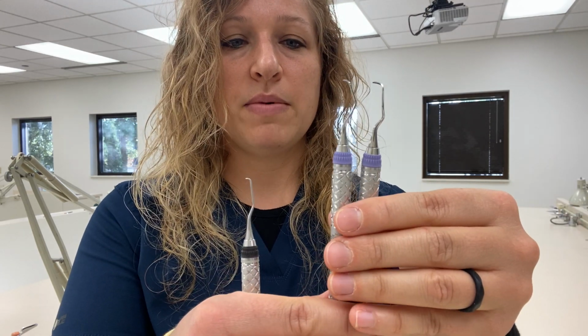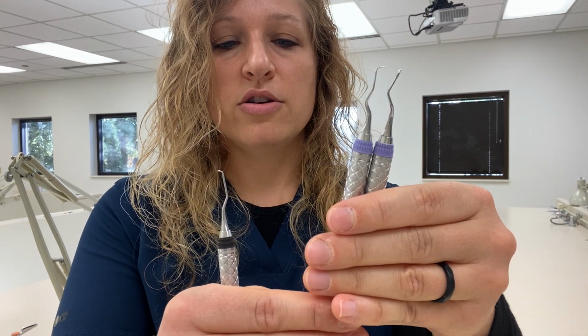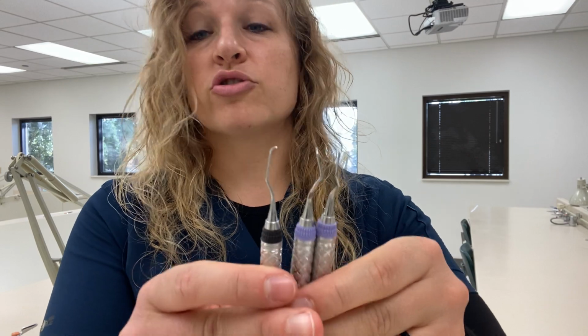Then I see a long terminal shank. Chances are this is going to be sub. It's a curette. So yes, that's what's going to happen. These are your 13-14 and your 15-16. So those are your curettes, your Gracie curettes, whenever you are determining what is what in your cassette.